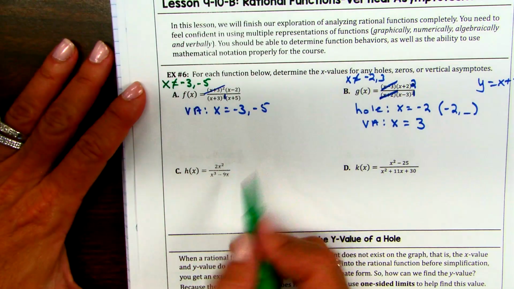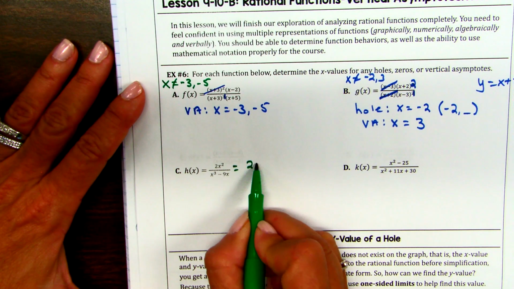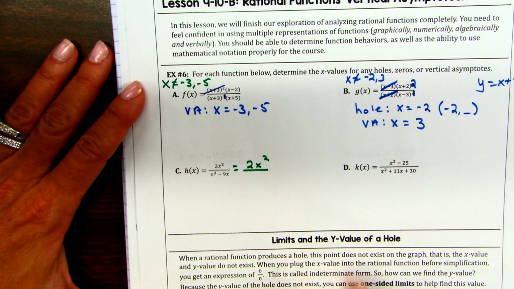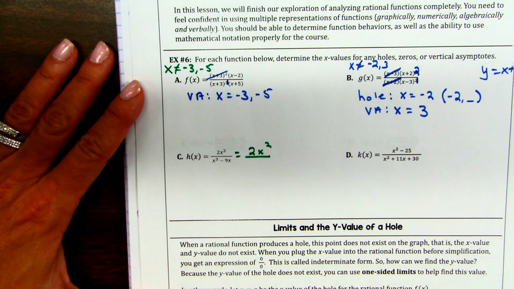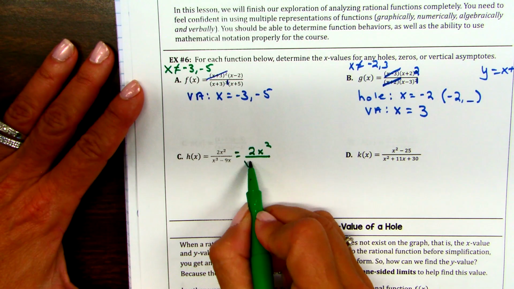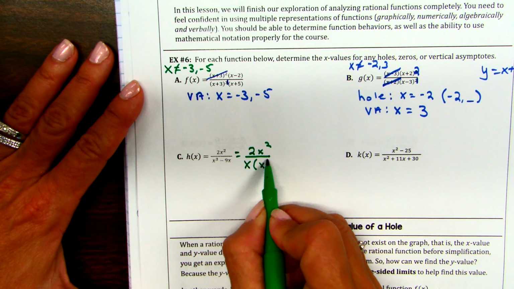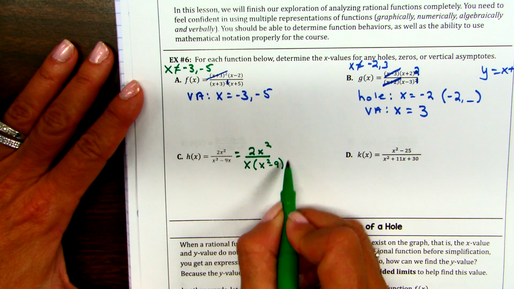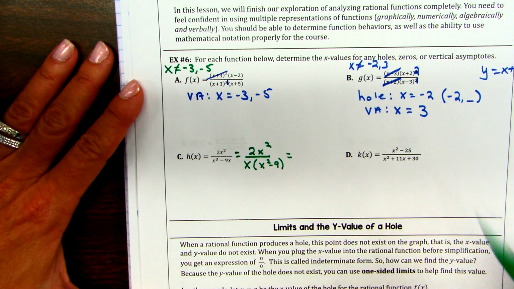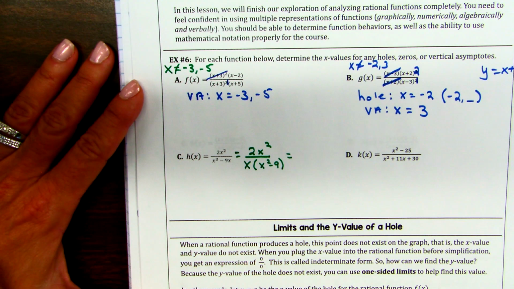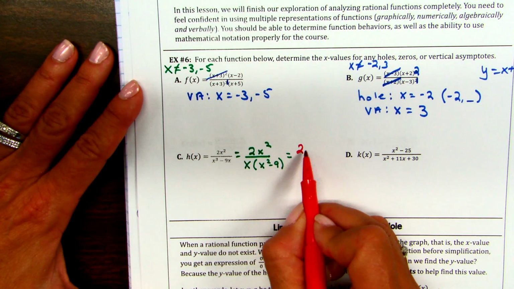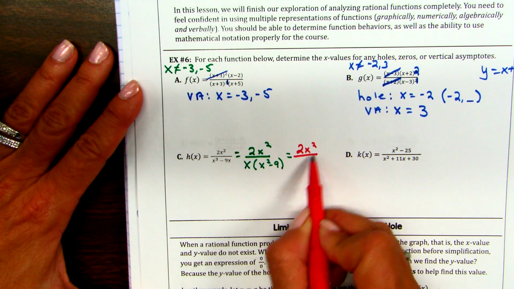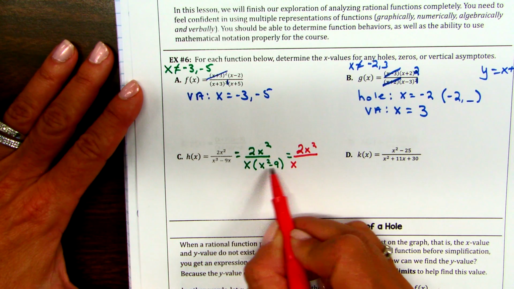In this next one, we're not factored, so we must factor. First step of all factoring is to factor out a GCF. And sometimes you can do more, like this one. We have the difference of two squares.